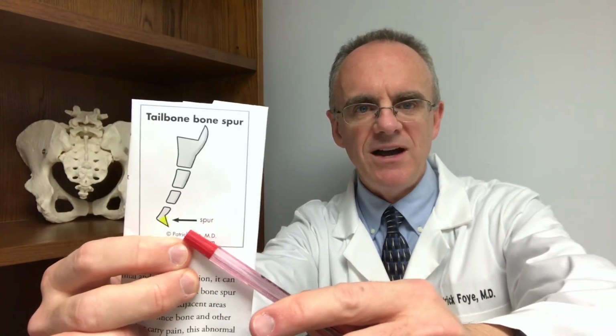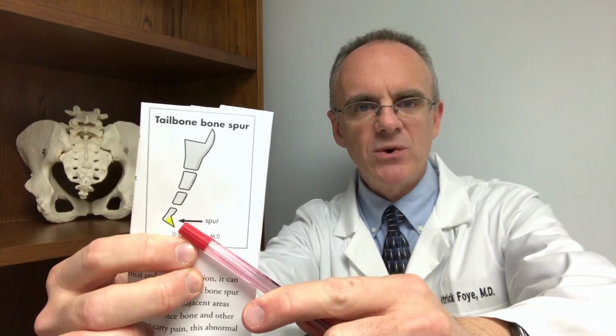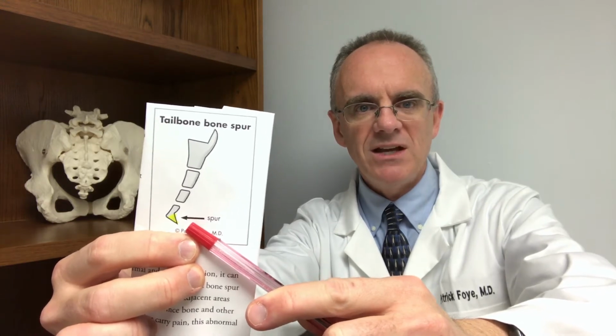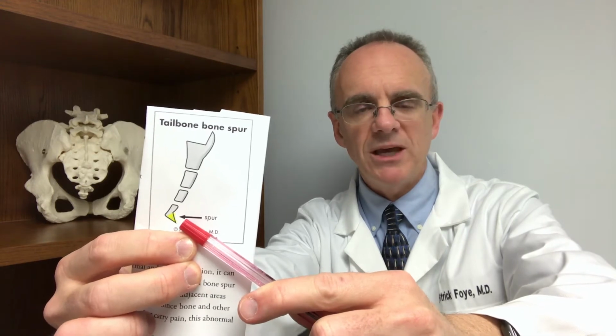So the bone spur itself is made of bone. It is bone, just like the callus that you have on your hands or feet is made of skin. It is skin. So a bone spur is made of bone. It's a thickening of the bone that forms a focal point. And where does it occur at the tailbone? The vast majority of the time, it is located down at the lowest tip of the tailbone. So the lowest tip of the coccyx is the spot where you see the bone spur most commonly.